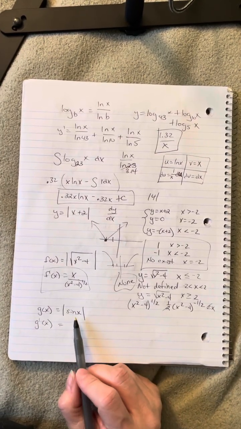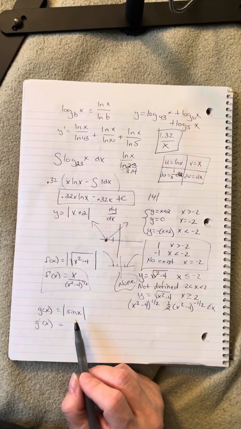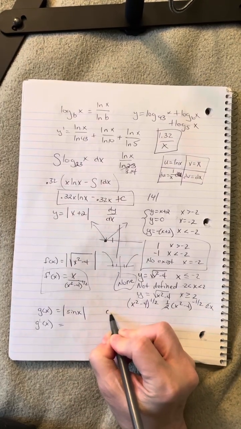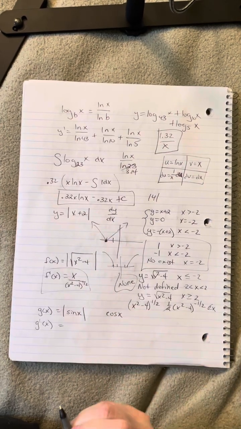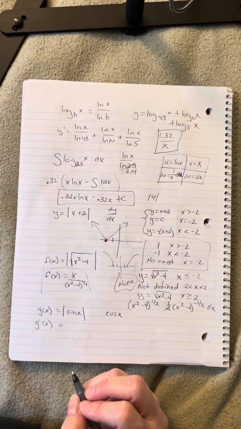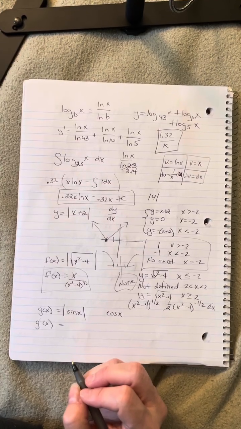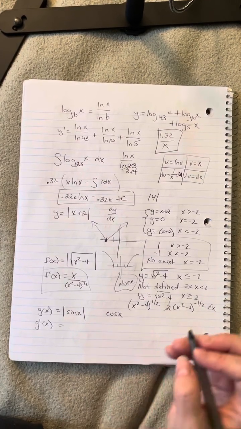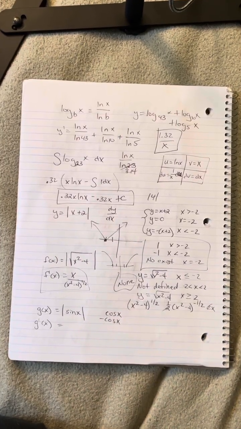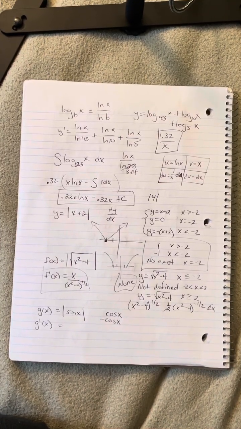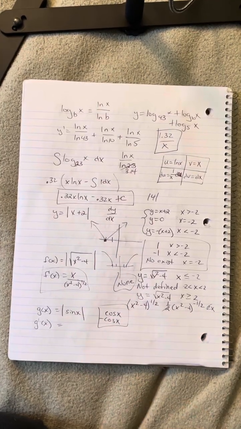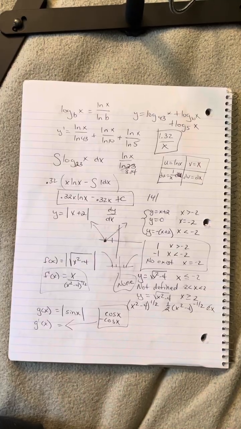Then what gives me sine of x? Well, that is cosine of x. And when it is a negative, I would be getting negative cosine of x because the negative is going in front of what I normally got. Yes, so those would be the two derivatives you're looking for. Oh, that should be over here with that.